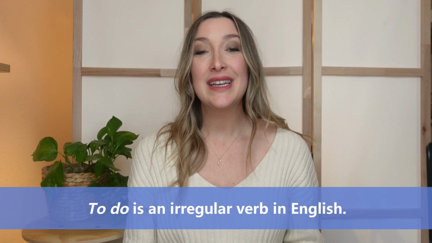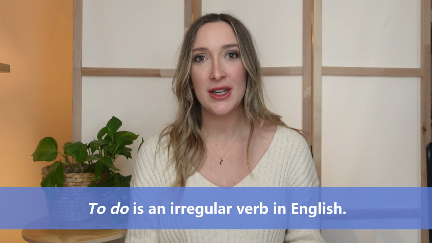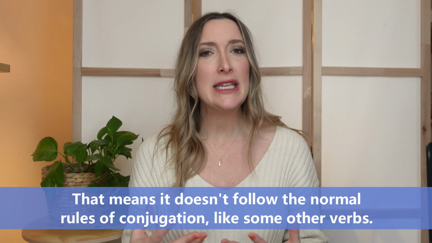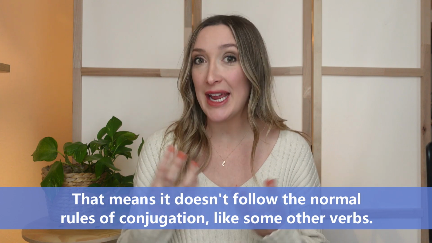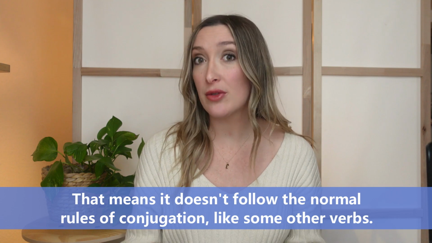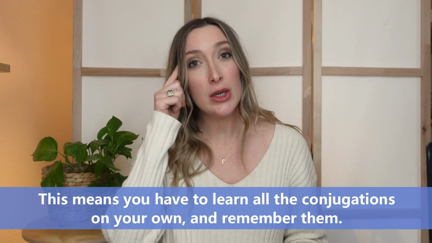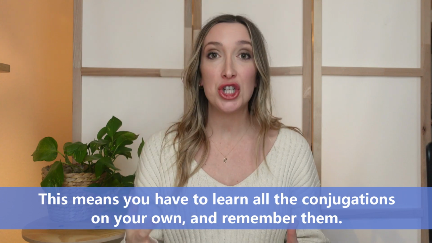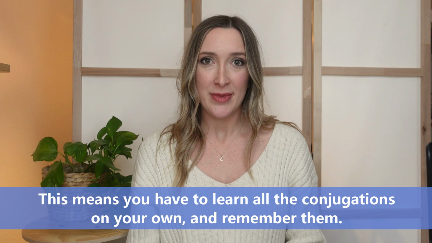To do is an irregular verb in English. That means it doesn't follow the normal rules of conjugation like some other verbs. This means you have to learn all the conjugations on your own and remember them.